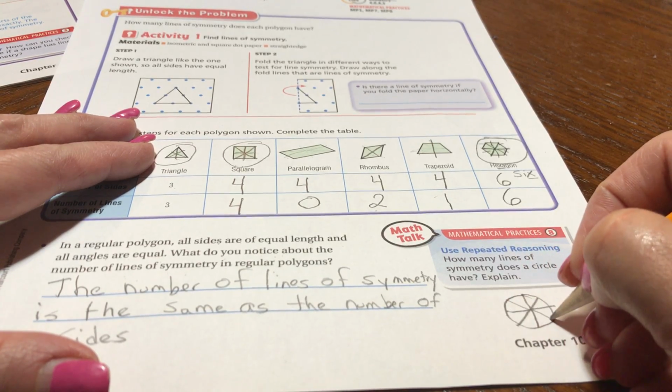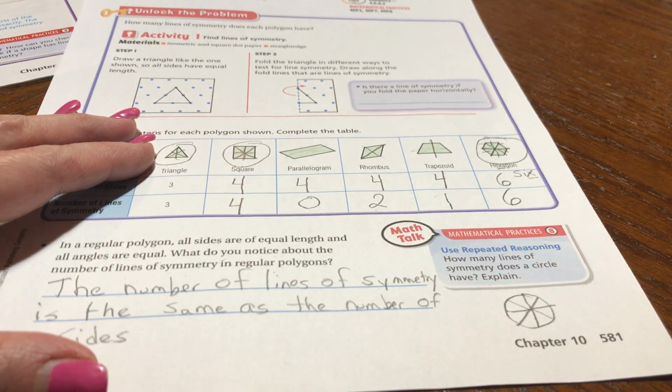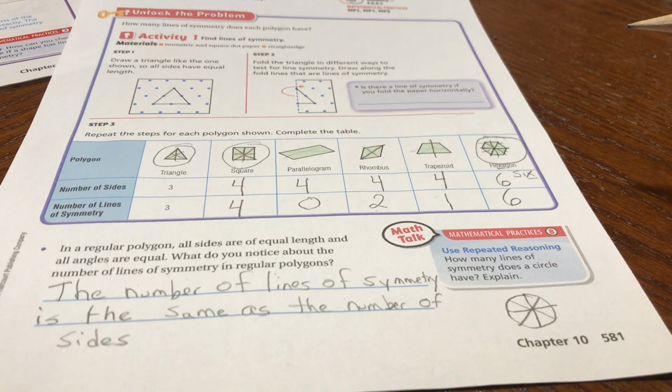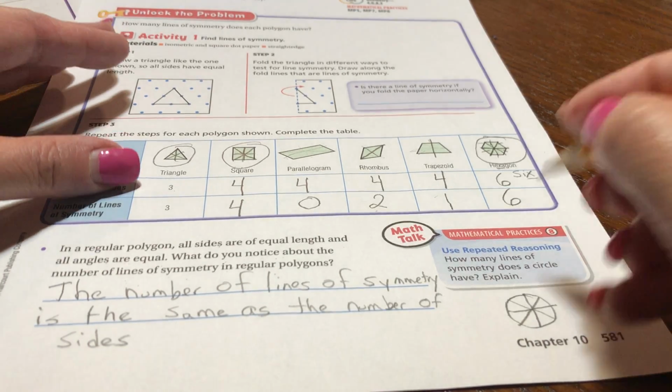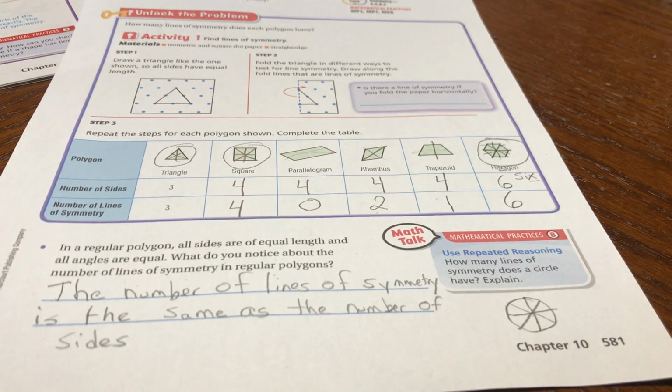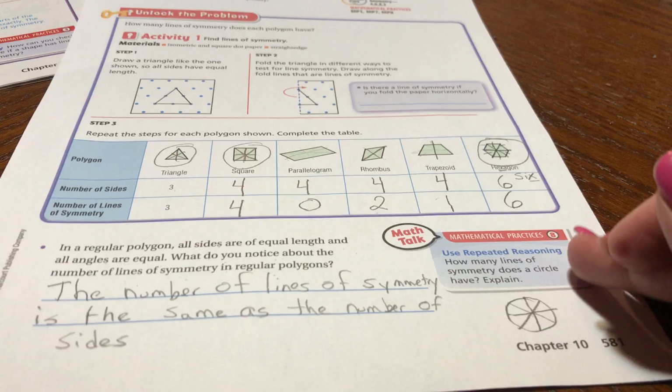I could go this way. I could keep on going. Okay? So the answer to this, it's an endless number of lines of symmetry because any line that passes through the center of the circle is a line of symmetry. And that's because it's not a polygon.